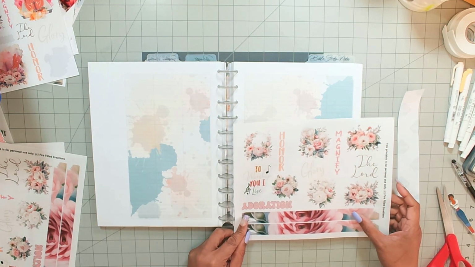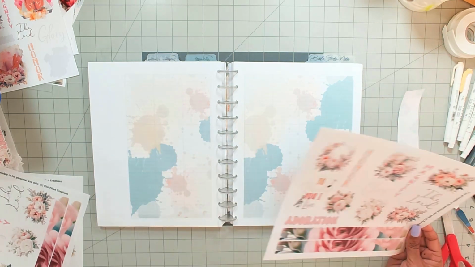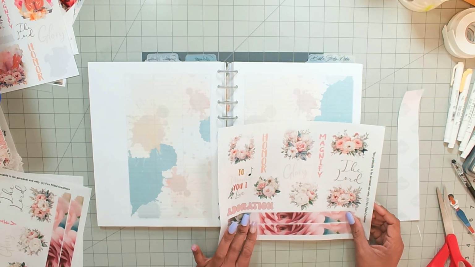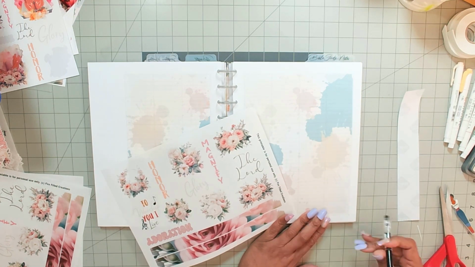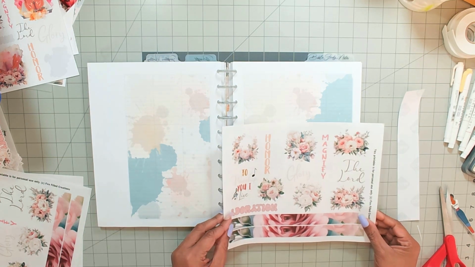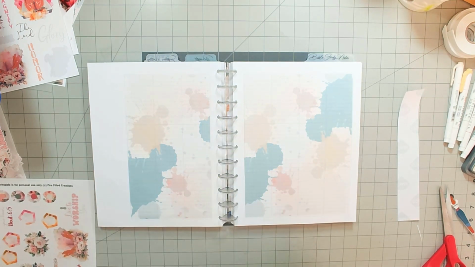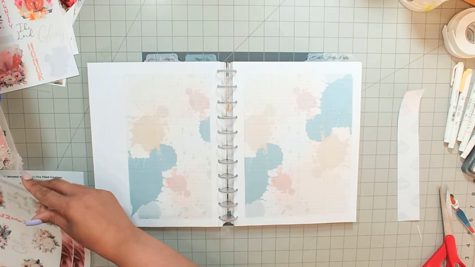You can use that. You can use, I believe, gel pens. You can use like the S gel pens. Most pens you can use to write on the clear matte. So that's why I love using it as a backdrop.